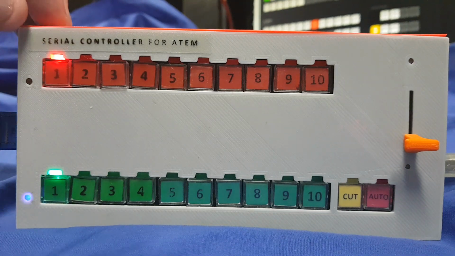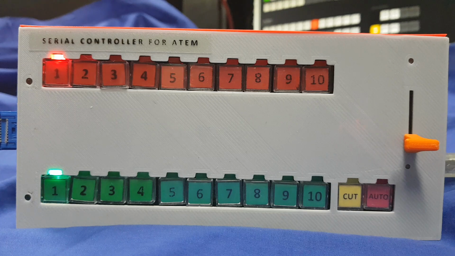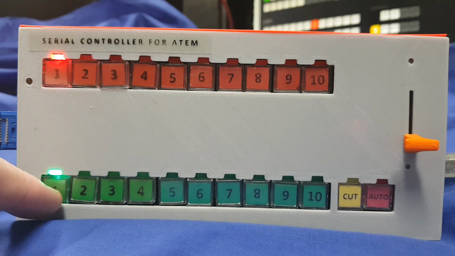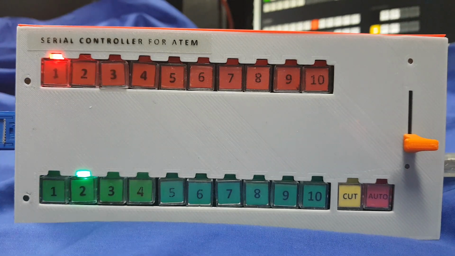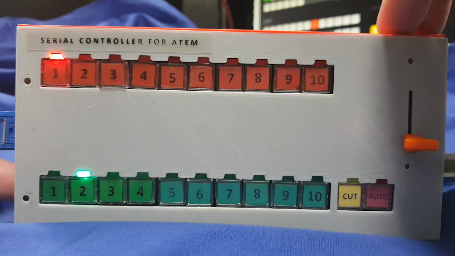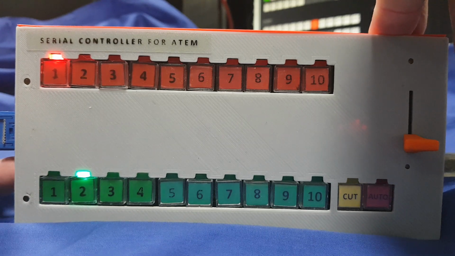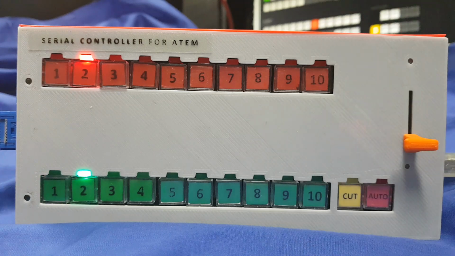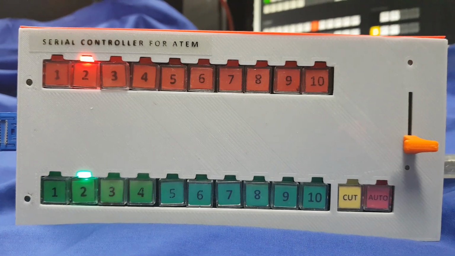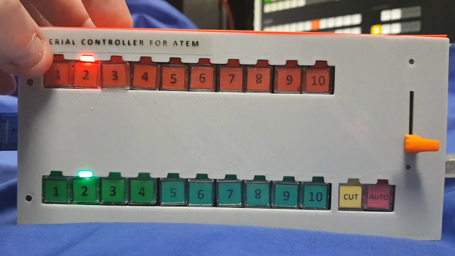Now, menu item number 1 tells you what ME row you're using, and as you can see here, we're using ME row 1. If I select ME row 2, and I'm going to again press the shift button, that will take us out of setup. And now, if we look, there it is.